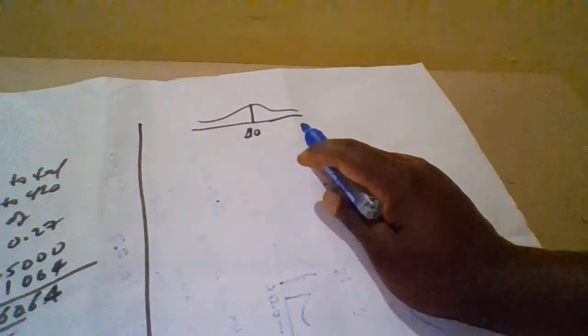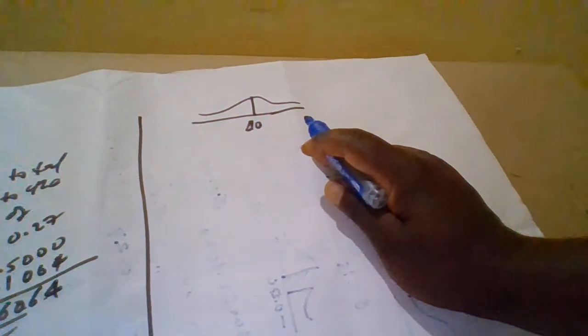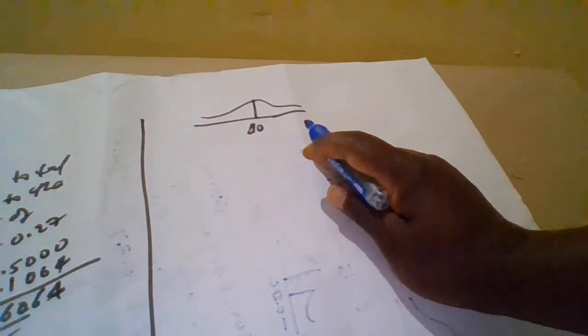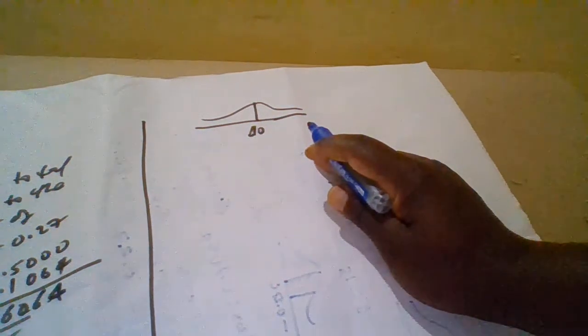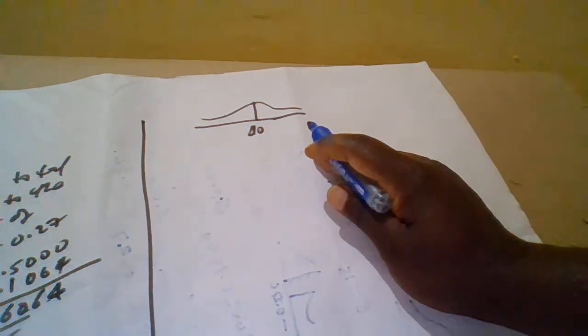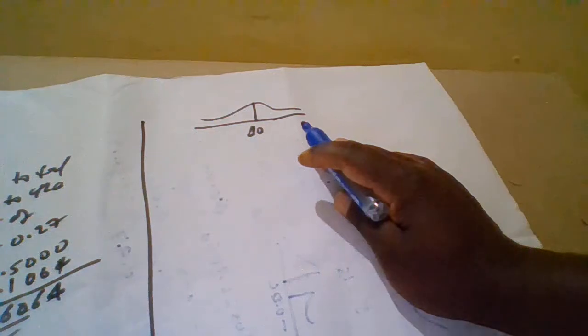They say that the students got distinction by scoring X marks or more. 5% of the candidates obtained distinction by scoring X marks or more.